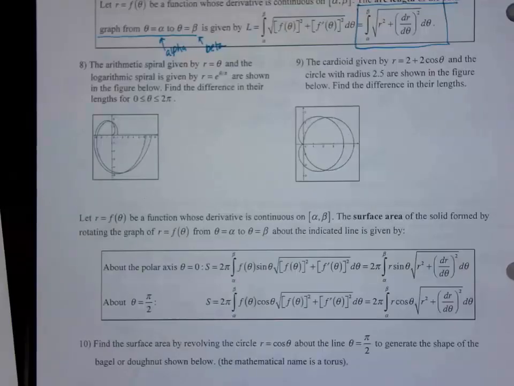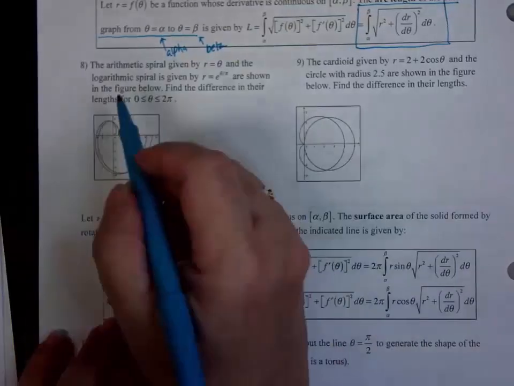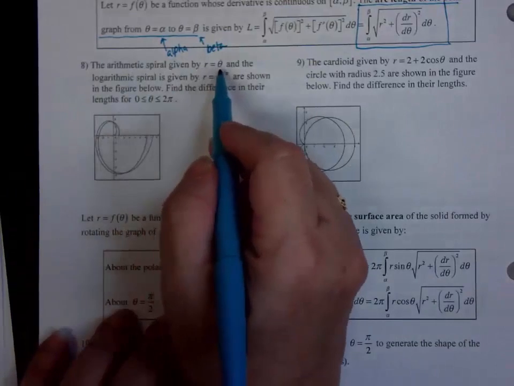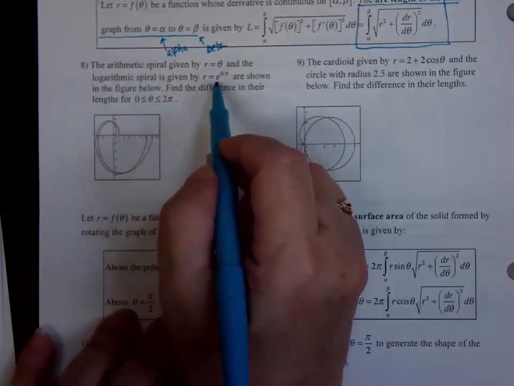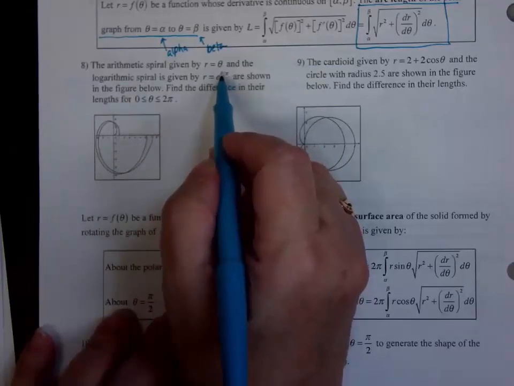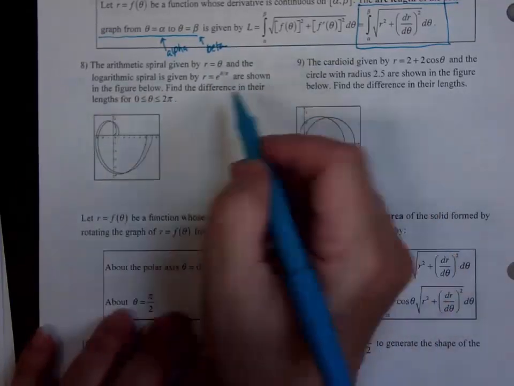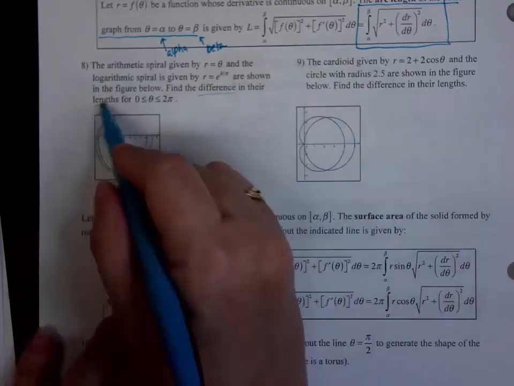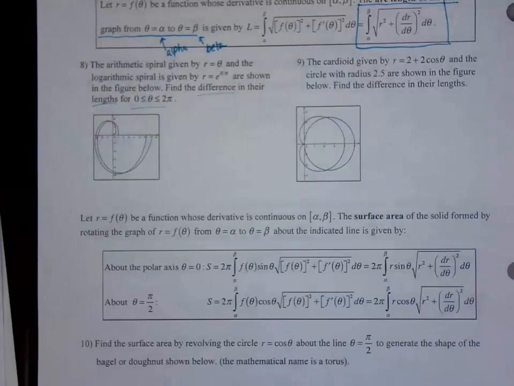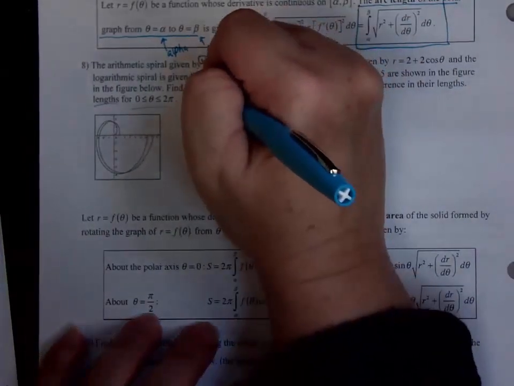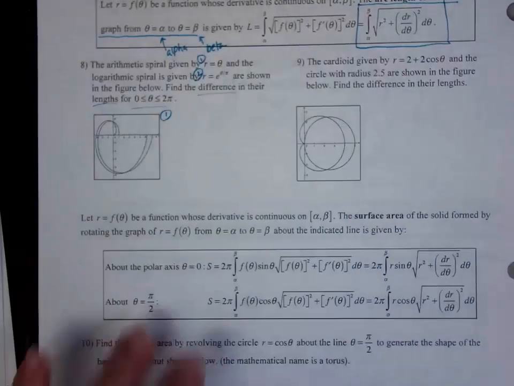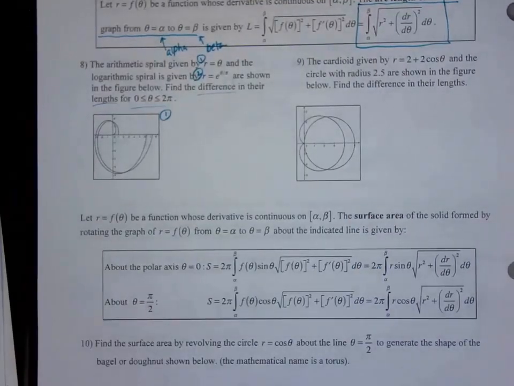So look at number 8. The arithmetic spiral given by r equals theta, and the logarithmic spiral given by r equals e to the theta over pi, are shown in the figure below. Find the difference in their lengths from 0 to 2 pi. How much longer is one than the other? So we have to do them one at a time. We're going to call this one 1 and this one 2, and we're going to do each one individually. So we're going to find the length of 1 first.